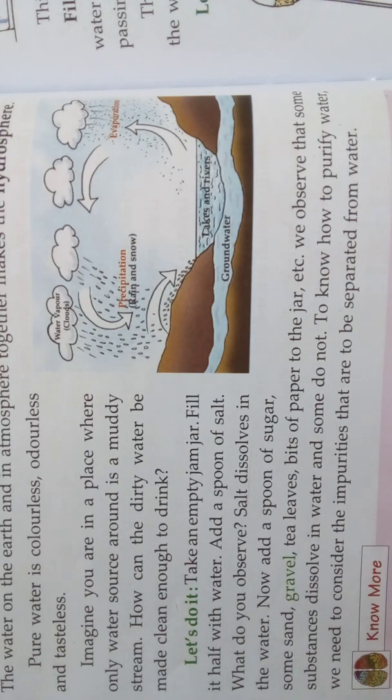Come, we will see some methods of separation of impurities from water. Understood, children? In our next video we will see how we can purify the water, with all the impurities present in the water. Understood?